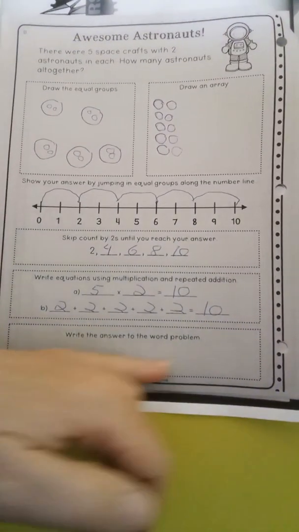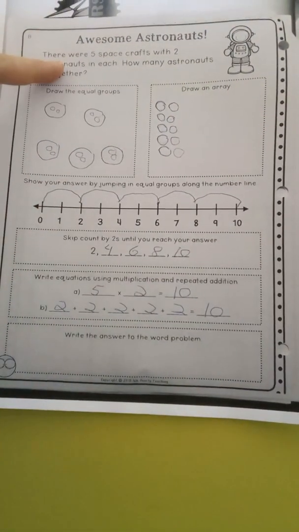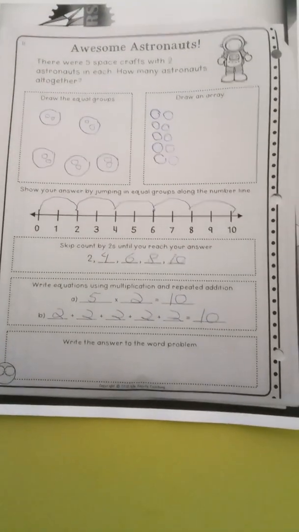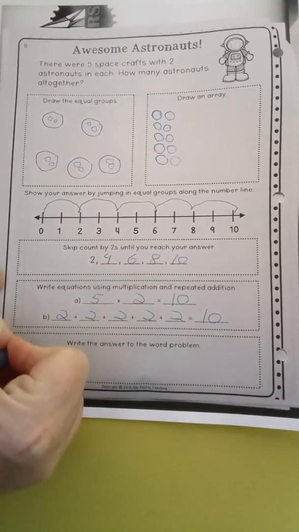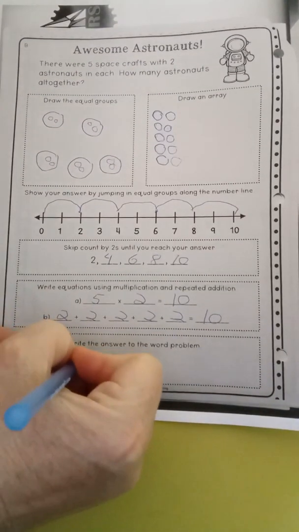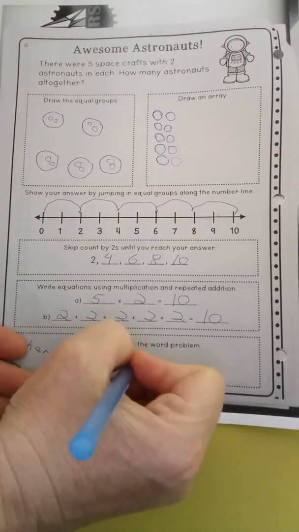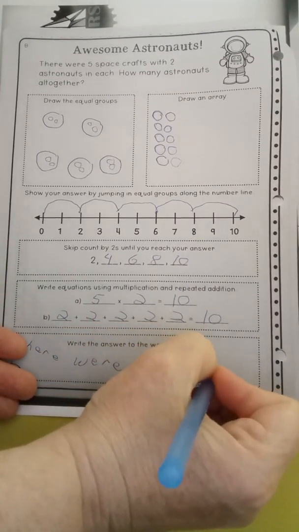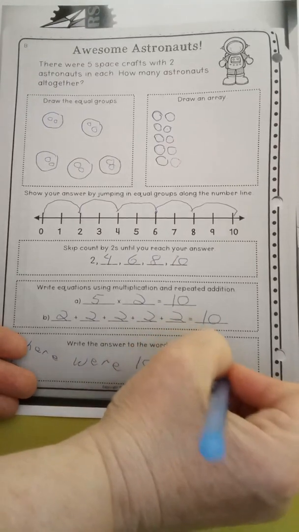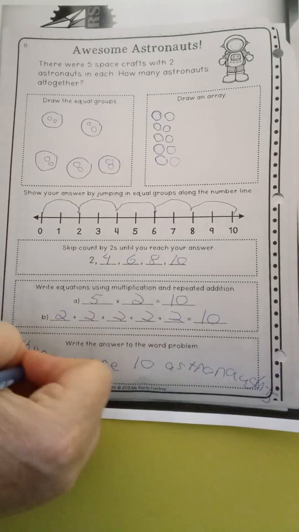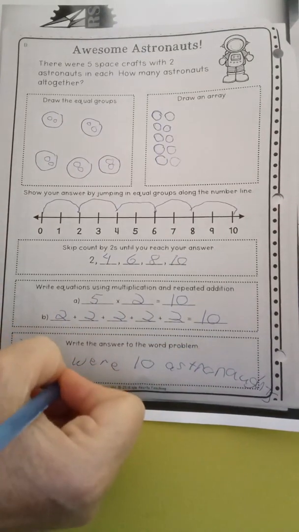Okay, and then write the answer to the word problem. So there were 5 spacecrafts with 2 astronauts in each. How many astronauts altogether? There. Ooh, I know, my printing's all messy because I'm going sideways. Oh boy. Okay, there were 10 astronauts, and that was one of your spelling list words the other week. Astronauts all together.